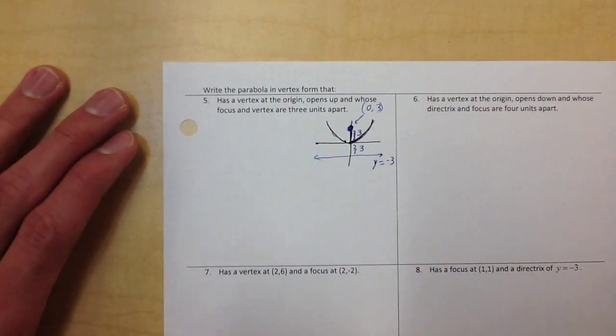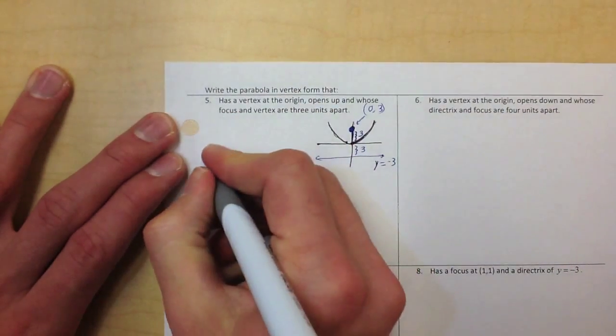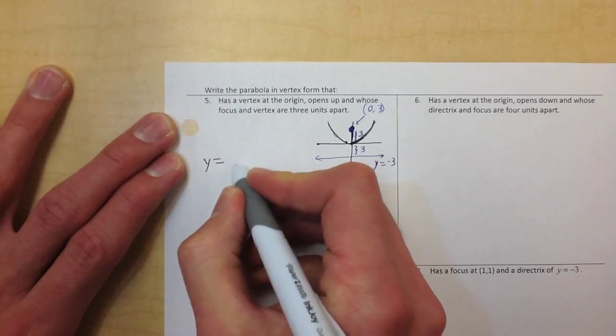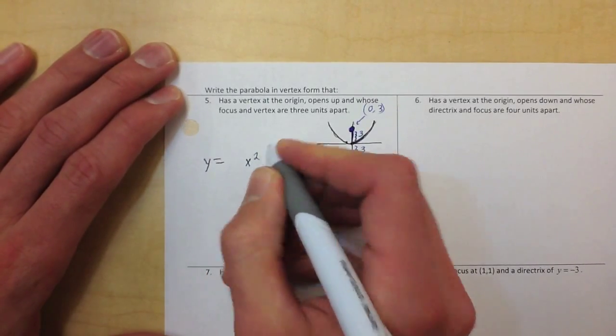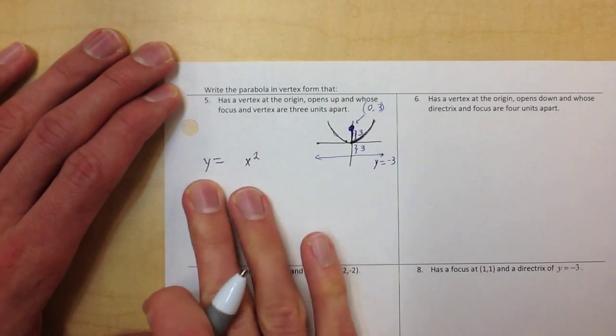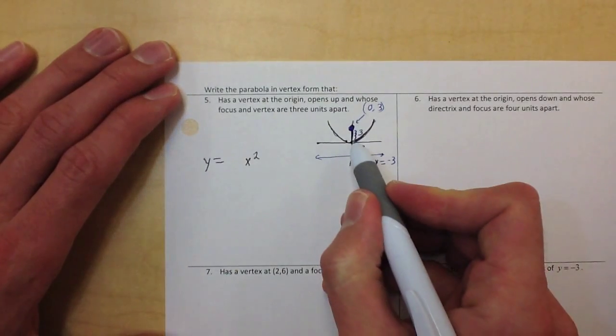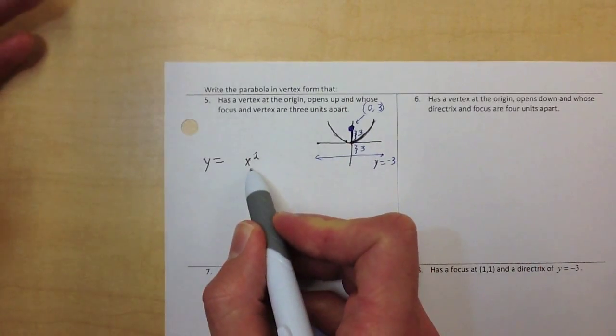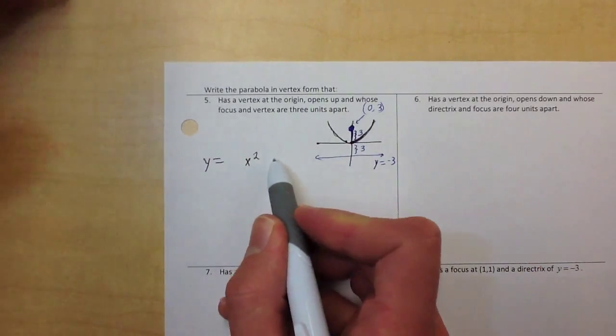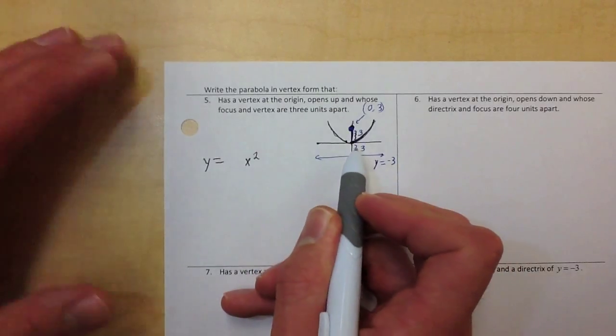So let's start writing some of this down. y equals something, I don't know what yet, x squared. This is the equation of a parabola with a vertex at the origin.